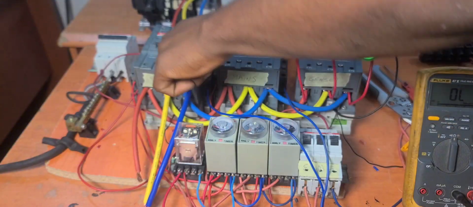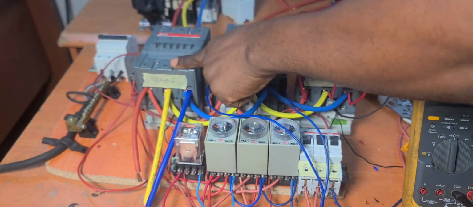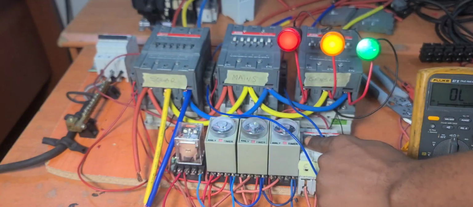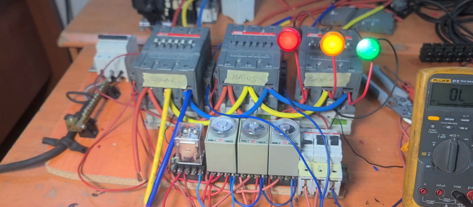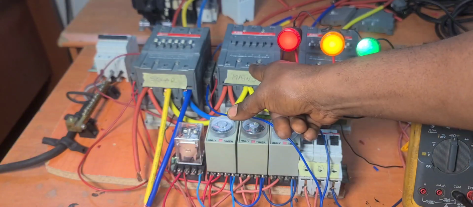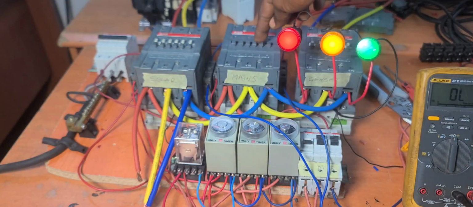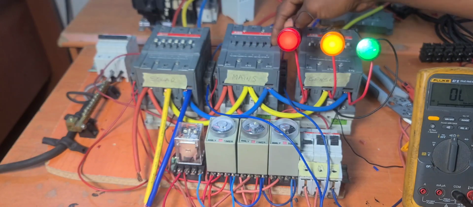All right. So I'm going to simulate that solar has failed by switching off this source here. Okay, it is not going to beep. Why it is not going to beep here is because mains is still on. If you look at this one is depressed. Mains is still available.